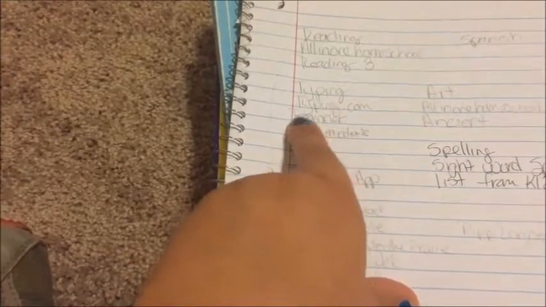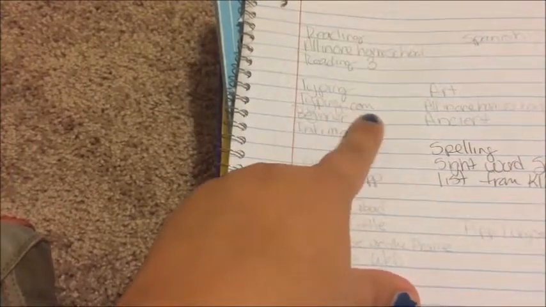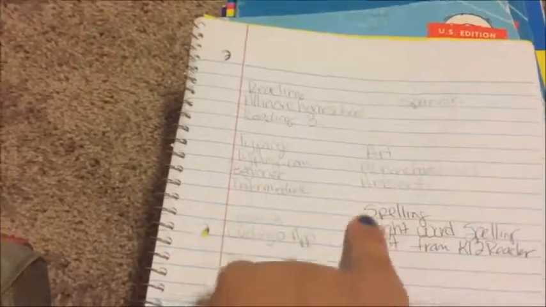Typing, because he doesn't need to learn how to type, we're going to continue with the typing.com program. He's going to finish the beginning and start working on intermediate. Spanish, he's going to play on the iPad, the Duolingo app. And then, which I don't know why I put Spanish right there.